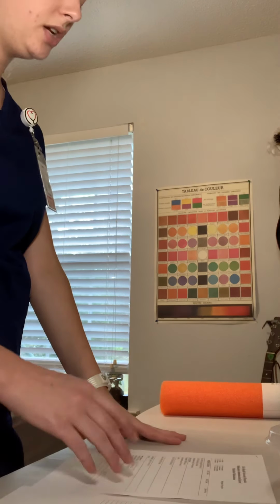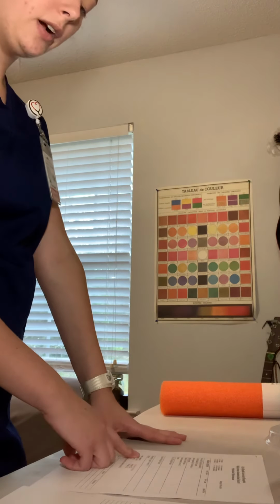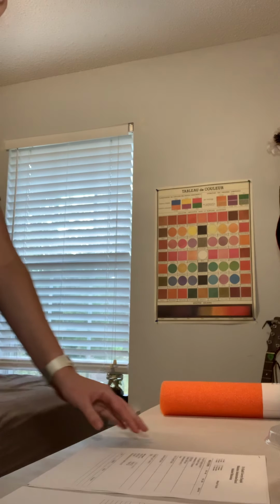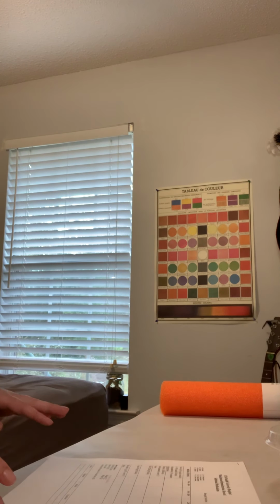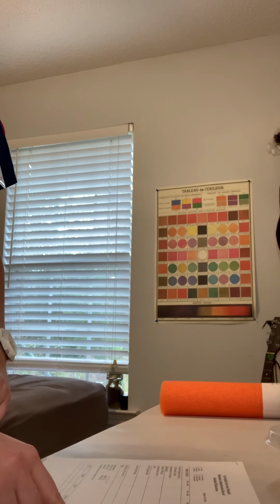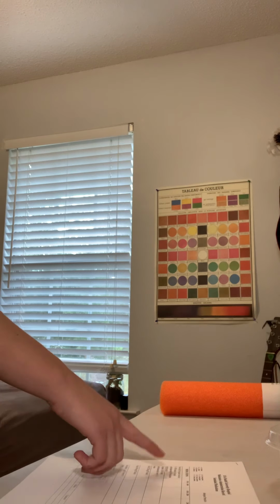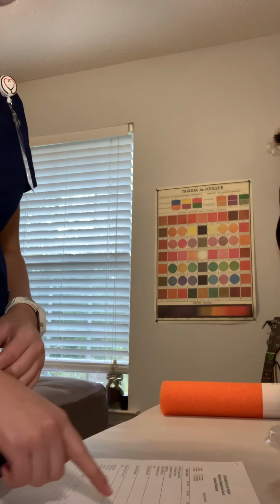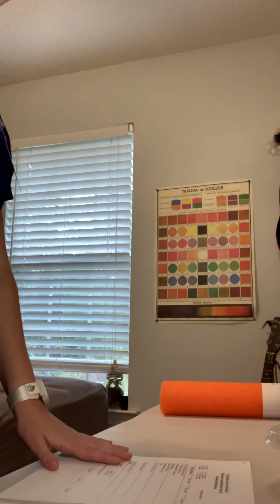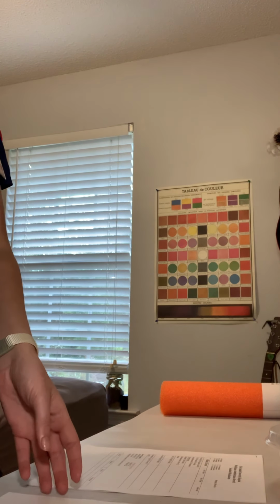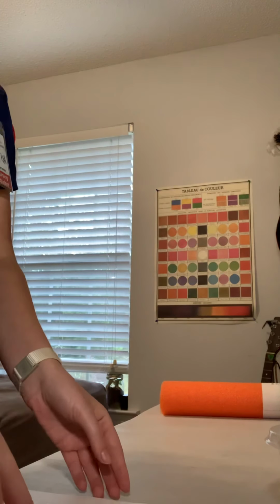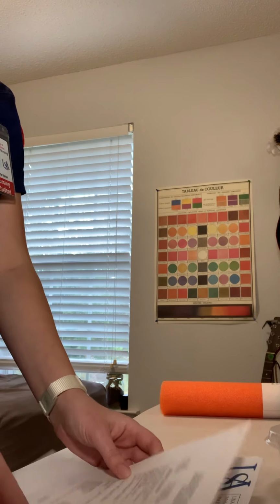So the right patient is Mr. Jaguar Jones. The medication is heparin. Heparin, 5,000 units for dose. The route is subcutaneous, and it is every 12 hours. Okay, so I no longer need the patient care order form. I'm just gonna hang on to the MAR.